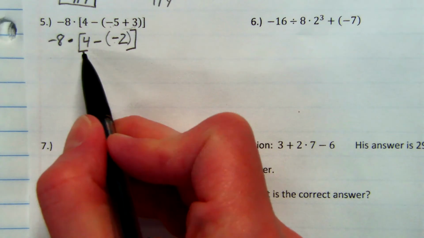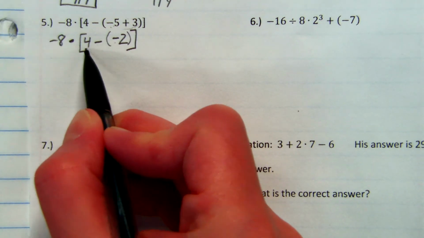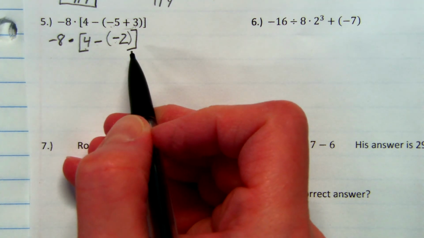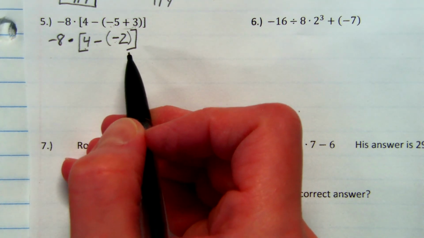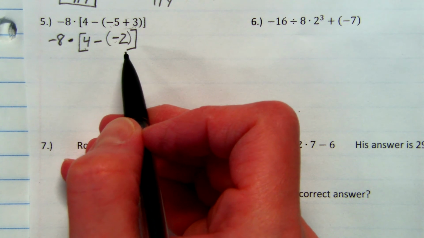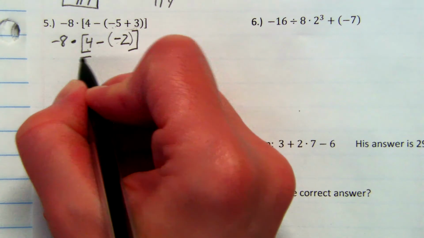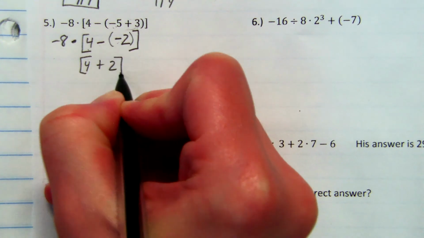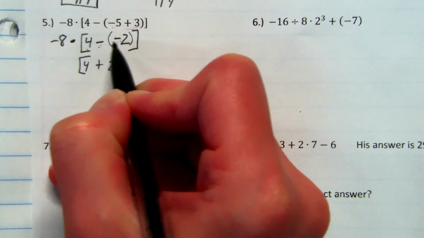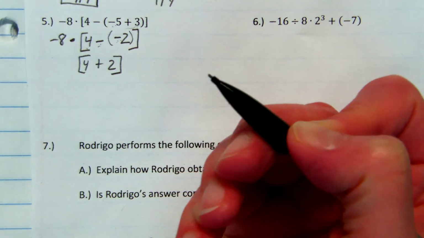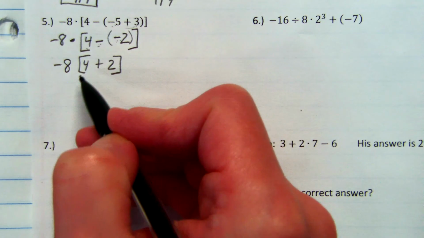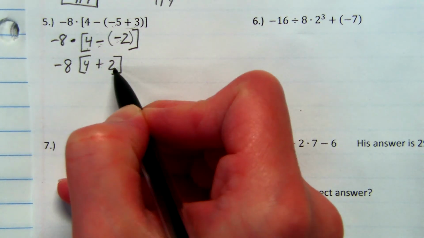Now, I need to finish out these brackets. I have 4 minus -2. So how do I do that? What's the rule when you're subtracting with negatives? Keep, change, change. So I'm going to keep the 4, change this to plus, and change that to +2. You can also think of these two negative signs as coming together to make a plus sign. Sometimes people use that as a way to remember. And now I just have regular old 4 plus 2.